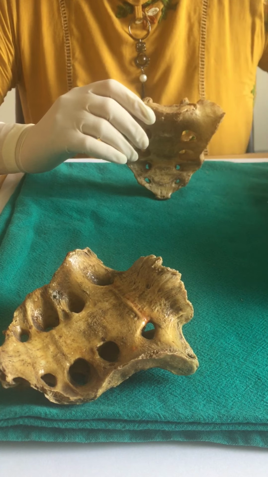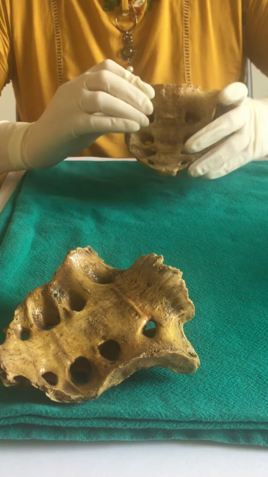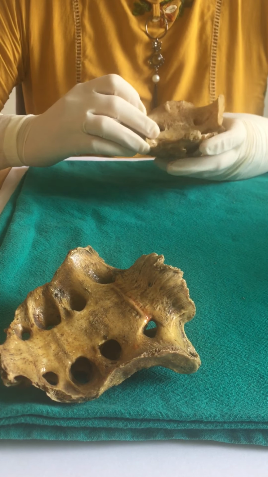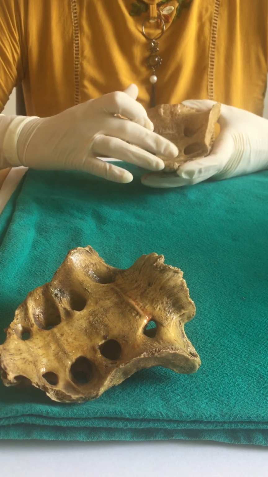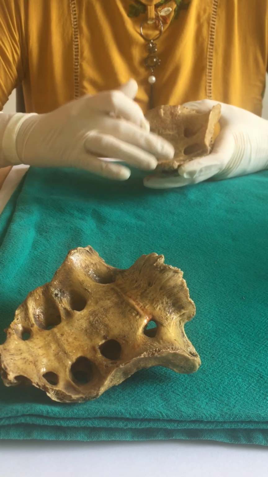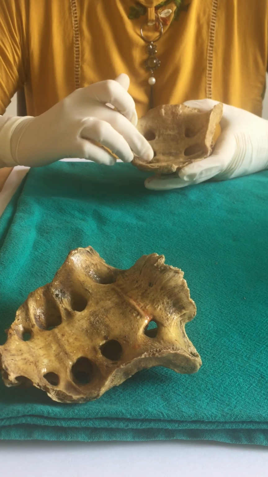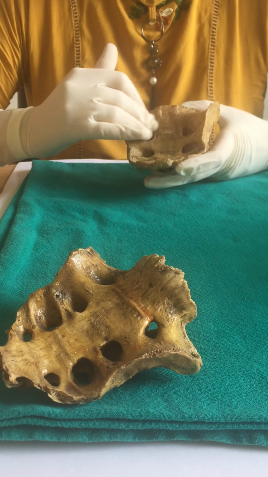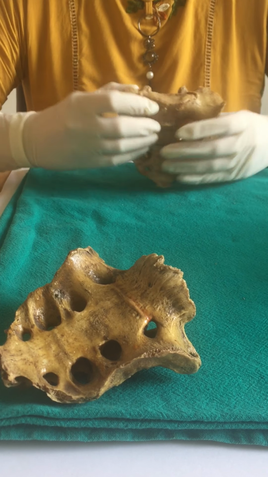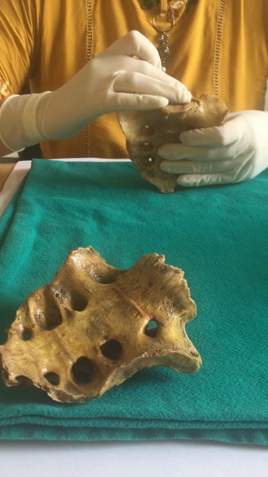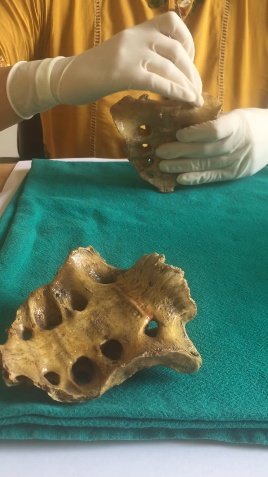Now, inlet of the pelvis boundaries. Now we will see that the 5 sacral vertebrae are fused in the midline, having 4 lines of fusion, right? Having 4 pairs of sacral foramina on the pelvic surface, right? So this is ala, and this is vertebral body, and this is also ala of sacrum.